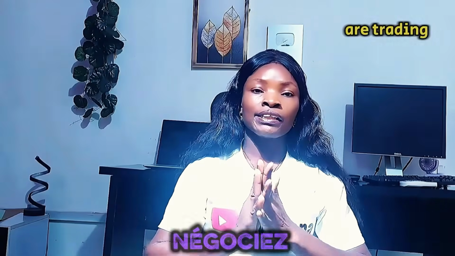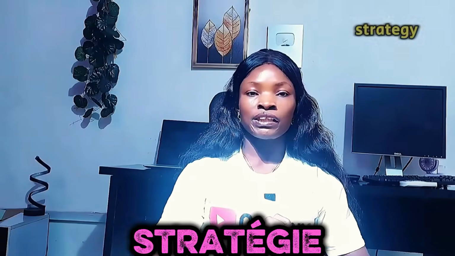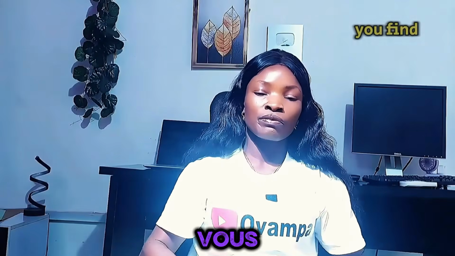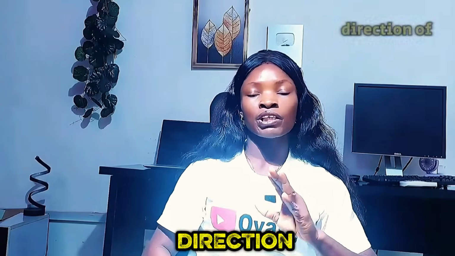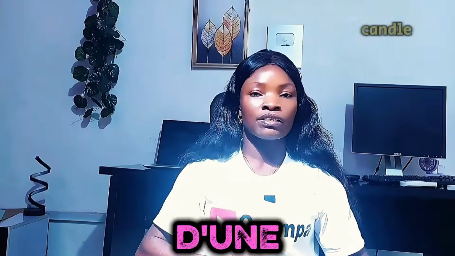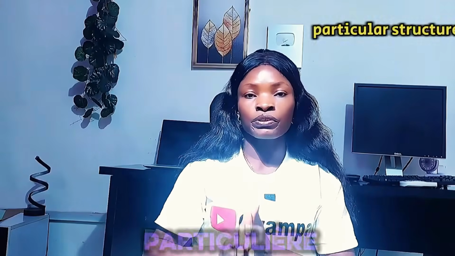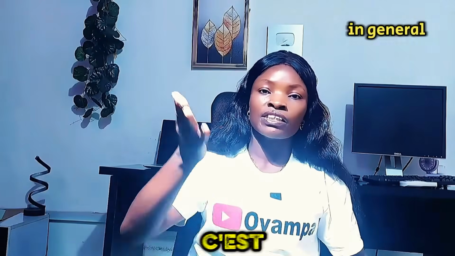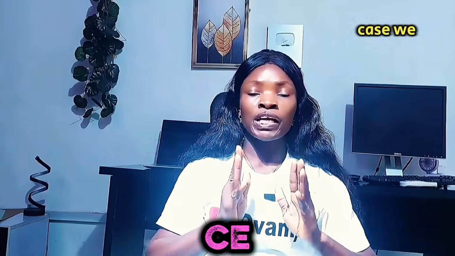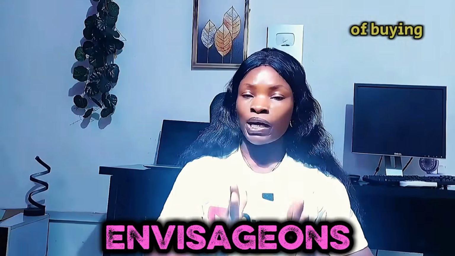If you are trading using the ICC strategy, the first thing you do when you open the chart on XAUUSD is find out what is the direction of the market. Like you see in this case, this is an uptrend. We are not talking of one candle or a particular structure. When you open the chart and scroll, in general, it is an uptrend. In that case, we are considering buying.